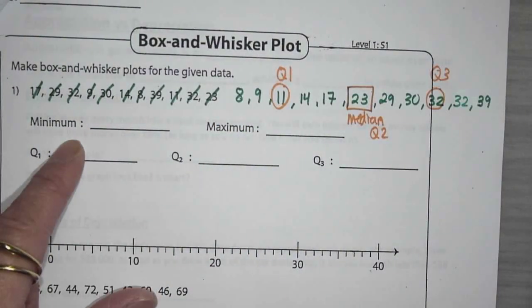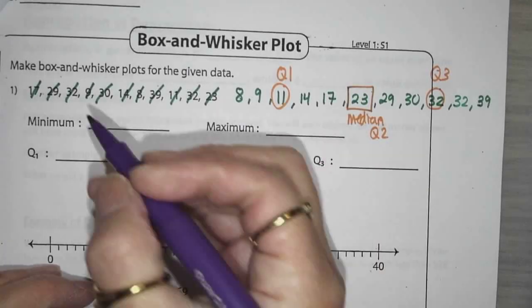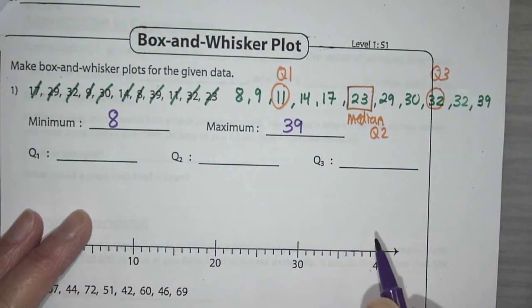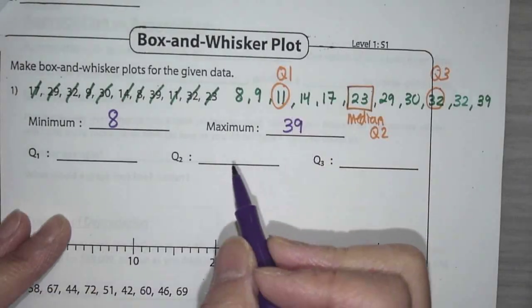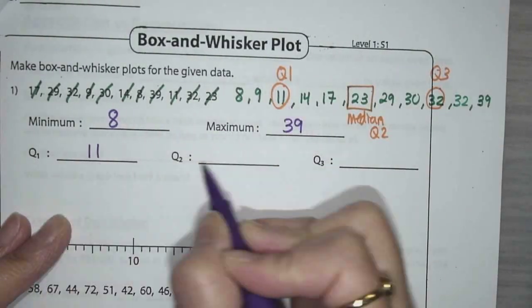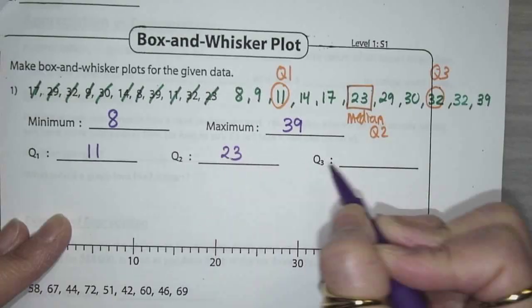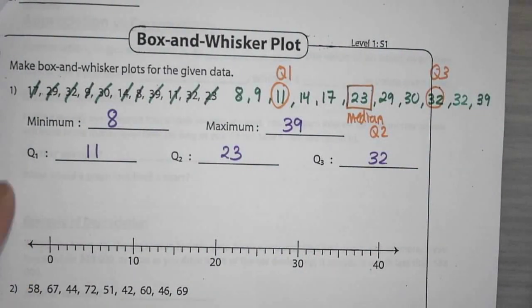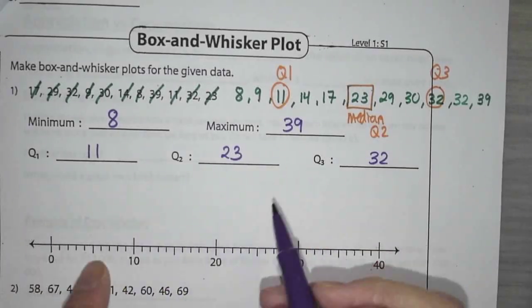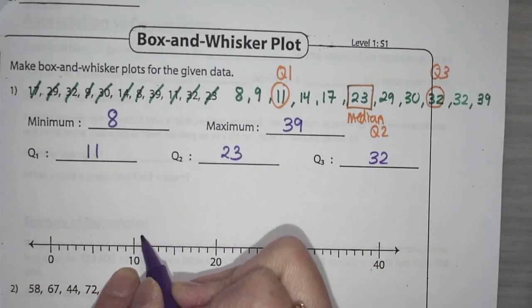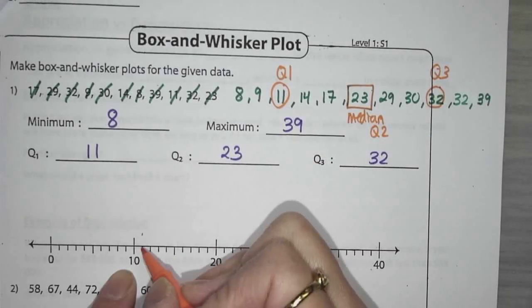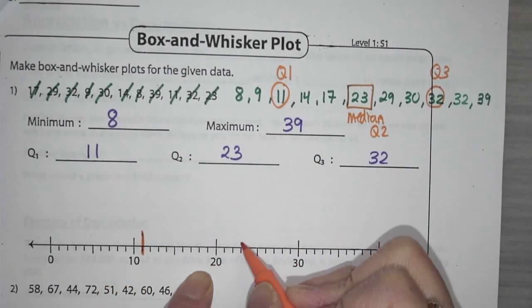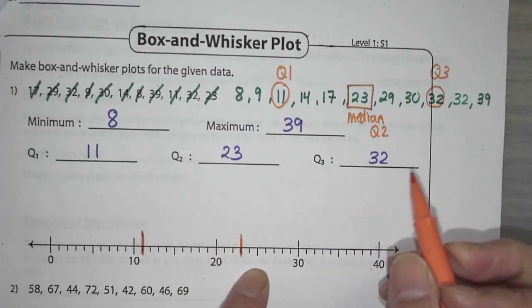My minimum is 8. My maximum is 39, just on my list. Q1 would be 11. Q2 is 23. And Q3 is 32. So when we plot it, I go Q1, 2, and 3. So Q1 is at 11. So I'm going to do a slight line here, 11. Q2 is 23.